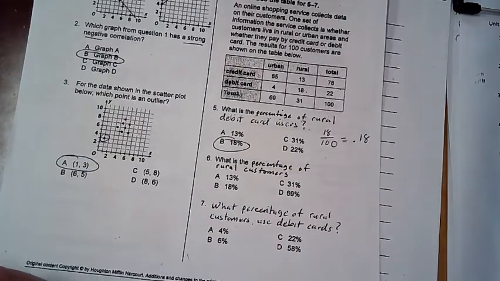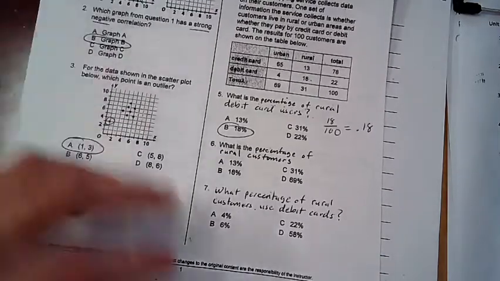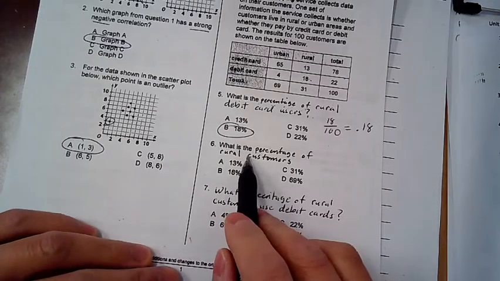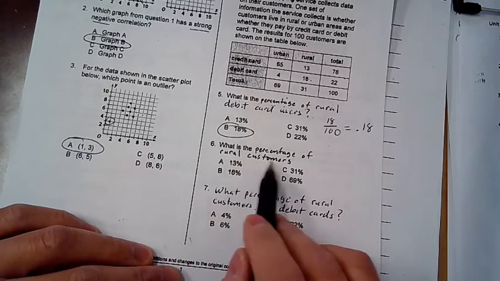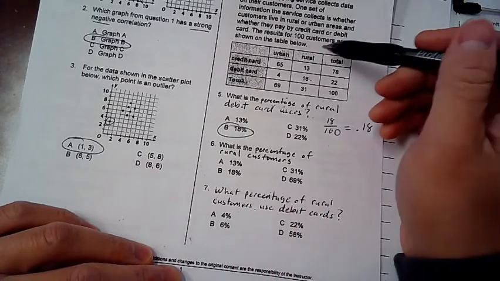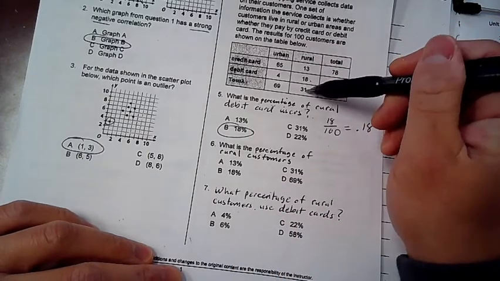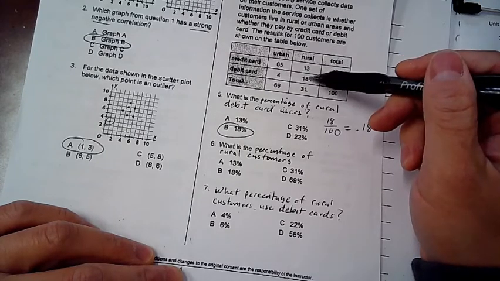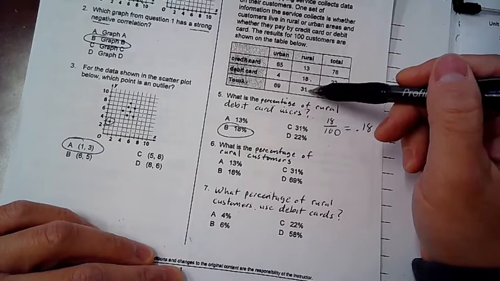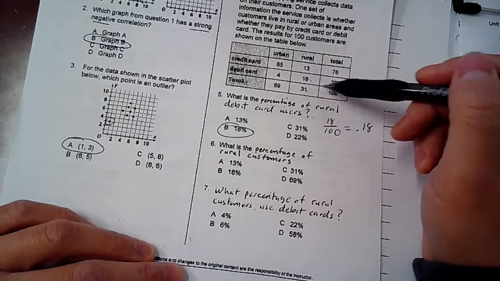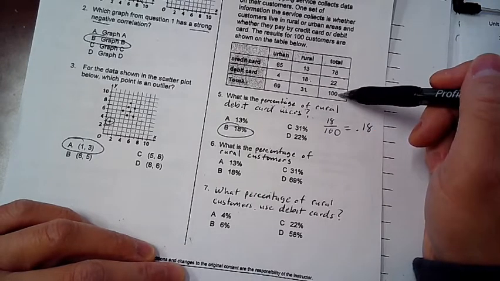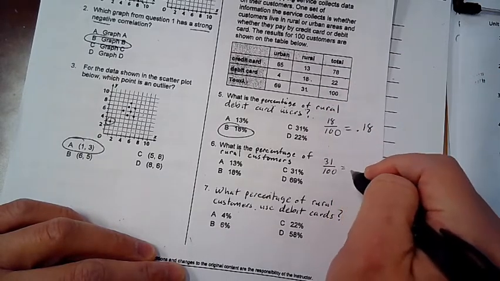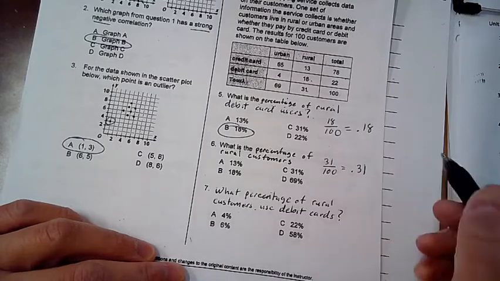And when we get to number 7, we'll look at the difference between the wording of number 5 and the wording of number 7. All right, number 6, what is the percentage of rural customers? There's 31 rural customers: 13 that use credit, 18 that use debit, but there's 31 rural customers. And what's the total? There's 100 in the survey. So this is 31 out of 100. That gives you 0.31, times 100 gives you 31%.